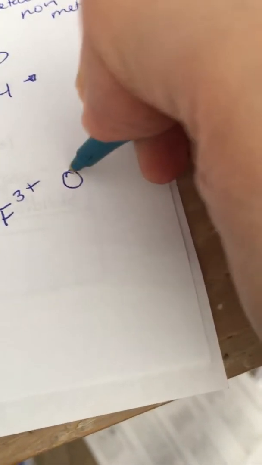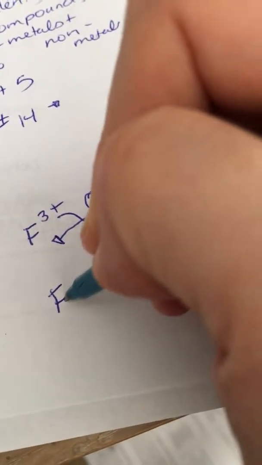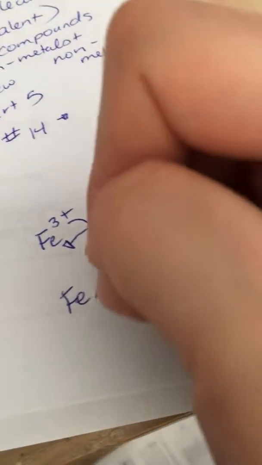No. So let's try it with the iron 3. Iron and oxygen. Now let's swap and drop. From there we get iron, Fe2O3. Is that the right one?